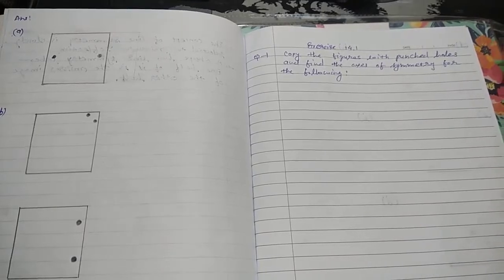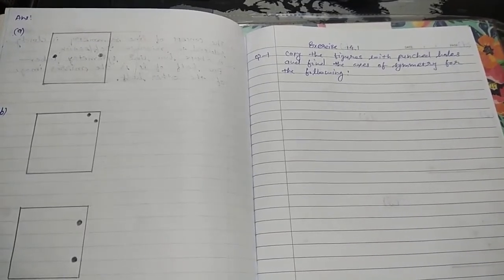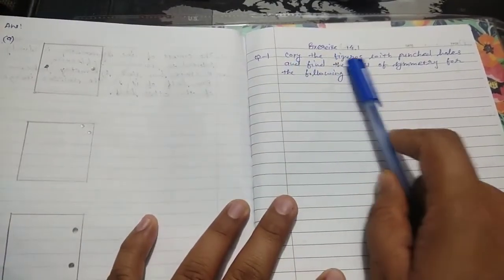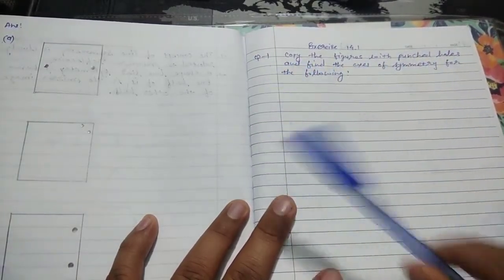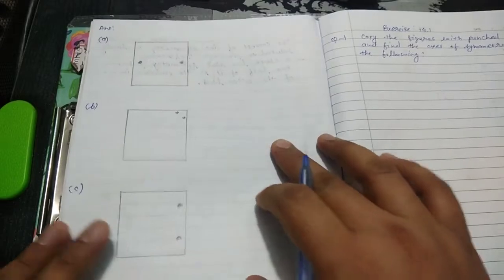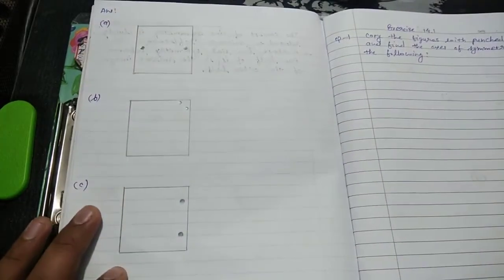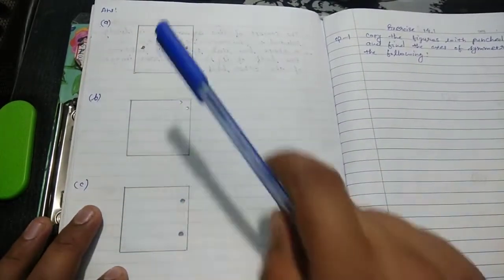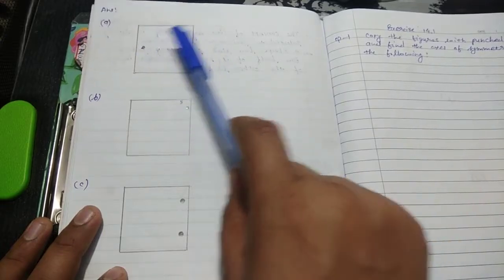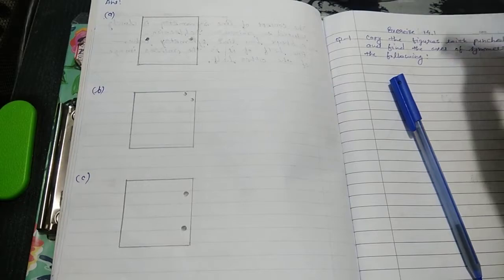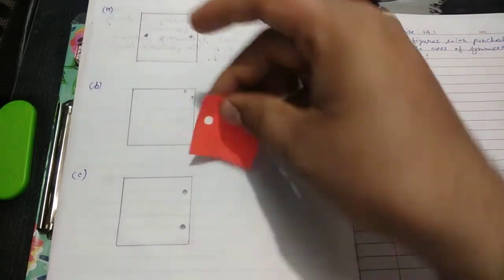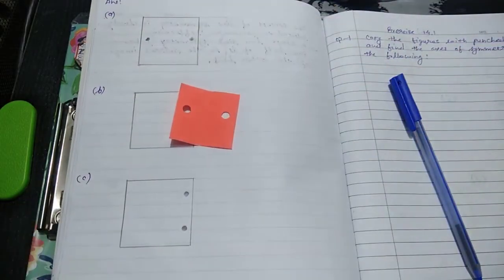Next, exercise 14.1, question number 1. Copy the figures with punch holes and find the axis of symmetry for the following. Number A. Here we have to take one square, and this dot shows the punch holes. So we will take one square, and I have already made the punch holes.